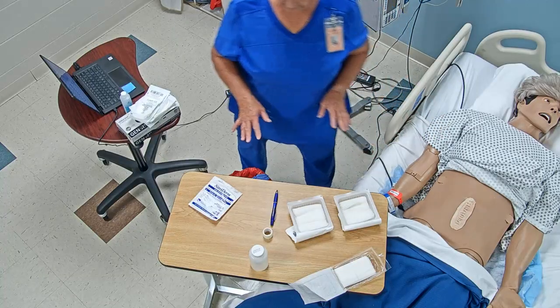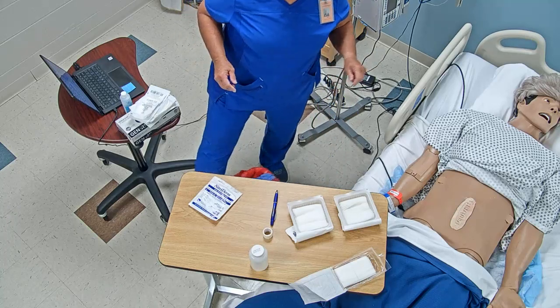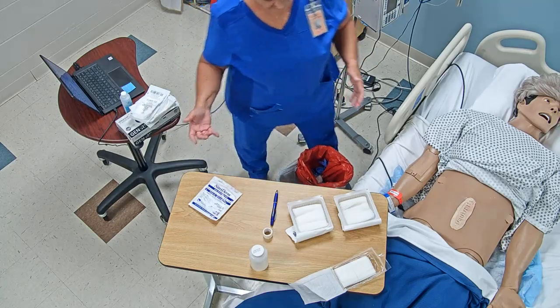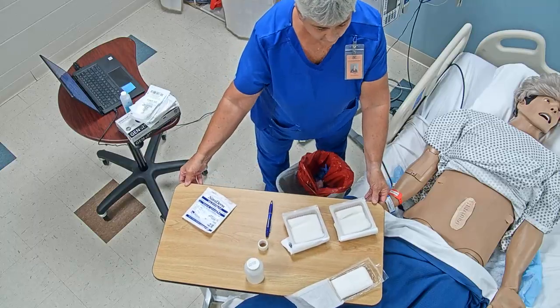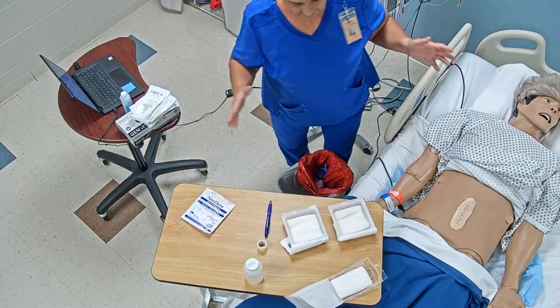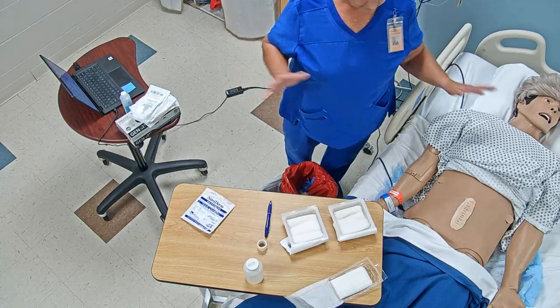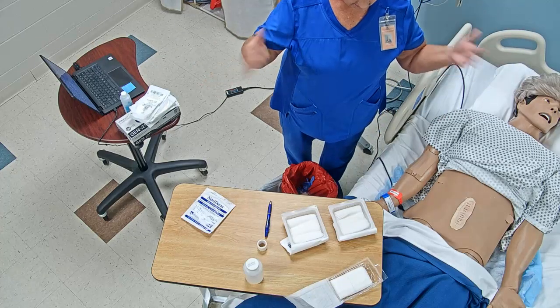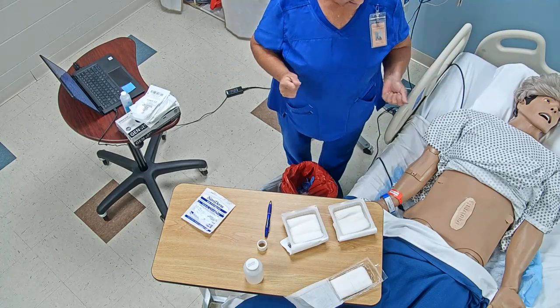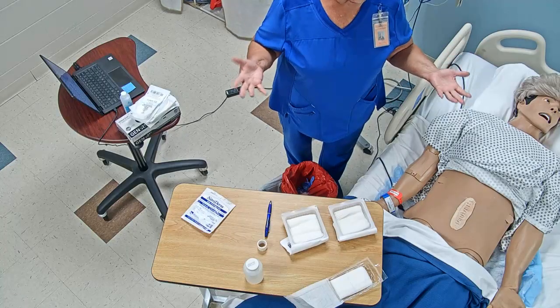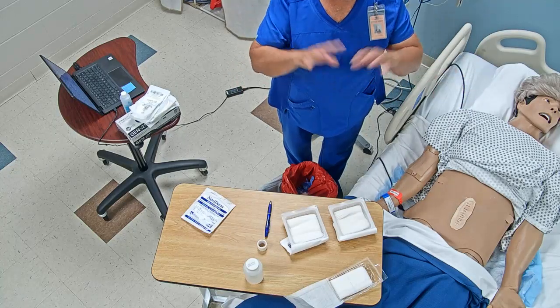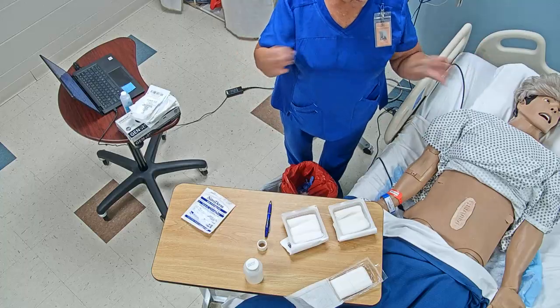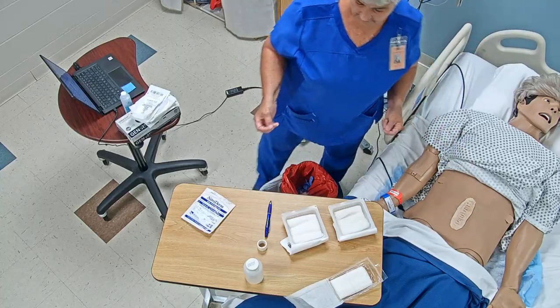Okay, so we've got everything done there, and as you see, I've got my table turned because we want to be able to keep our sterile field in our view at all times. I kind of think of it as a wide angle camera right here. I've got my biohazardous bag right here because once I put my sterile gloves on, my hands have to stay in my box, okay, as I'm doing that, okay?